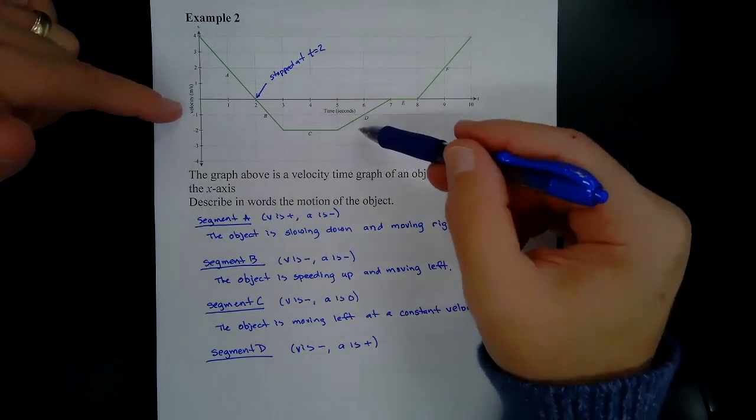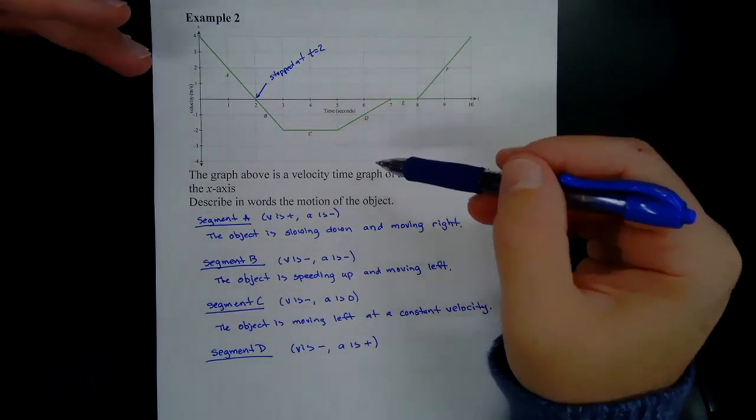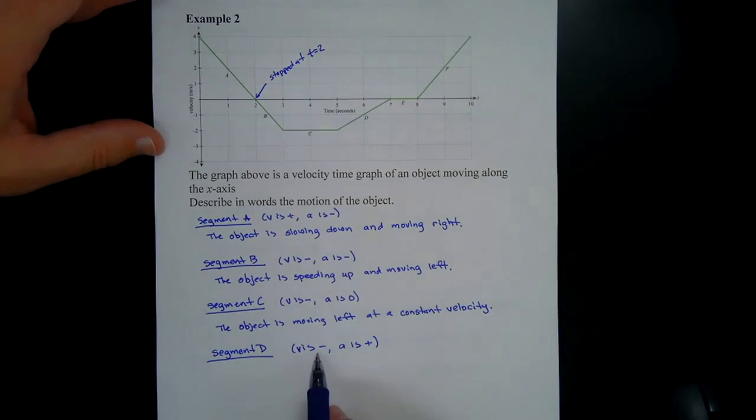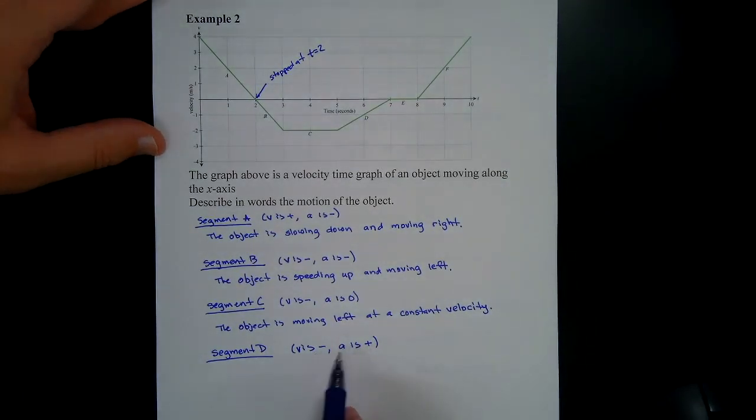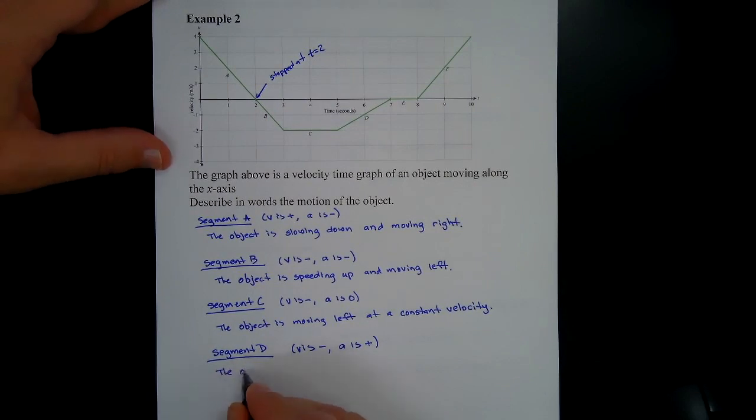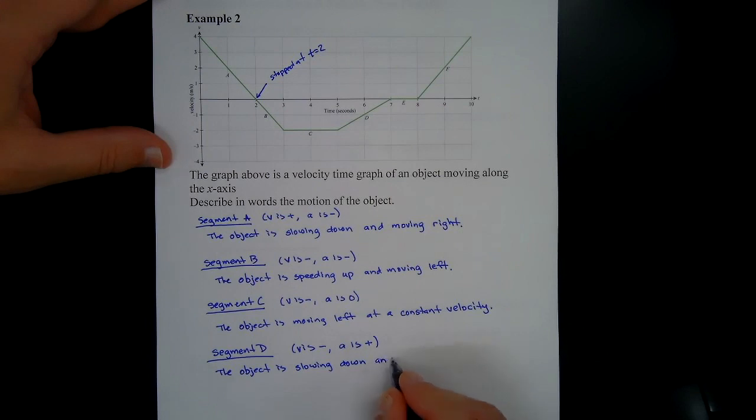Well, for a velocity time graph, we look at the slope to determine the acceleration. So since the velocity is negative and the acceleration is positive, those are opposites. That means it's slowing down again. So the object is slowing down, and because the velocity is negative, moving left. So it's slowing down and moving left.